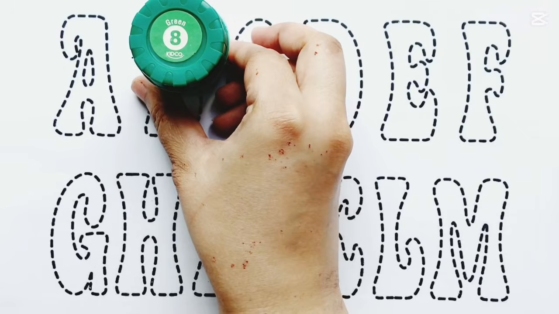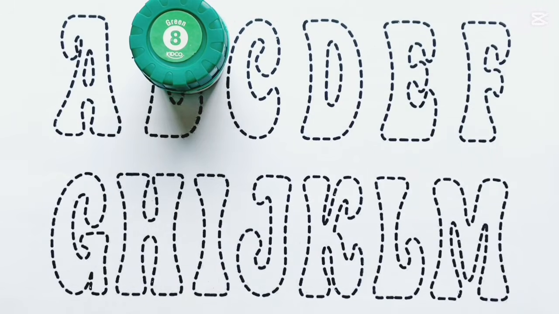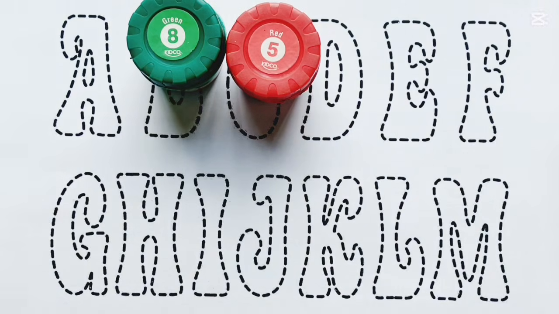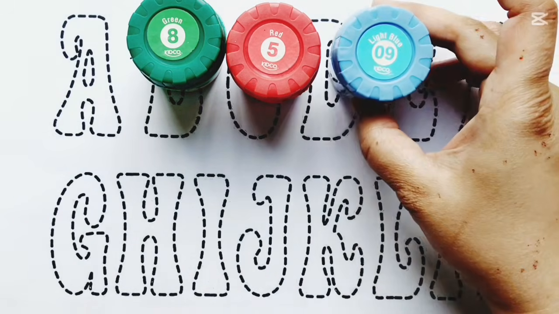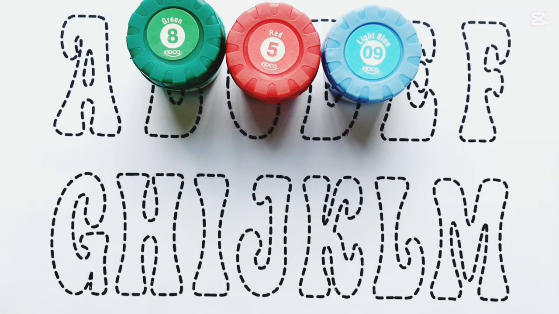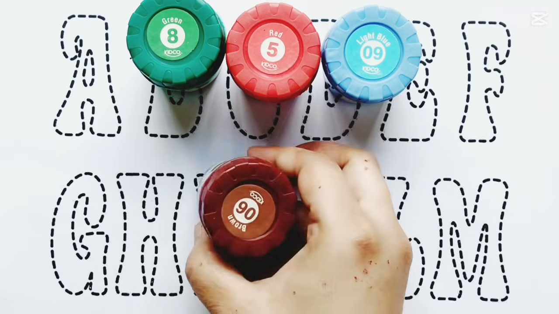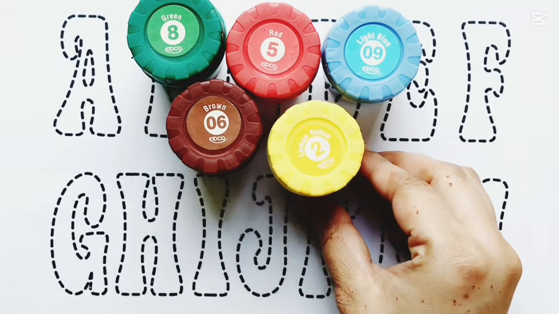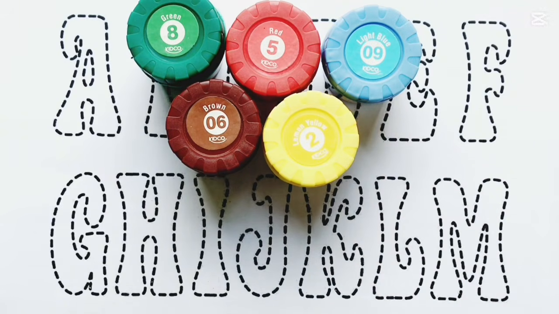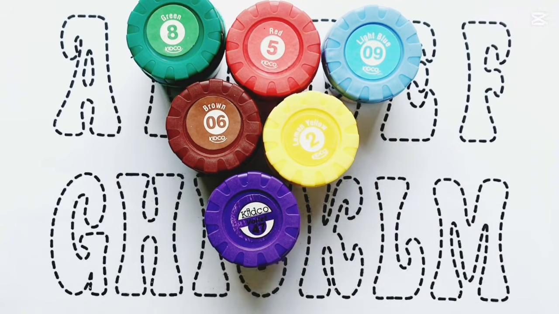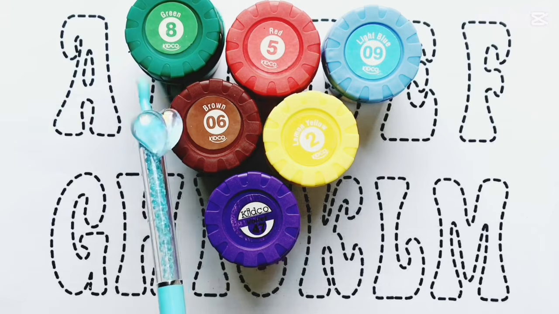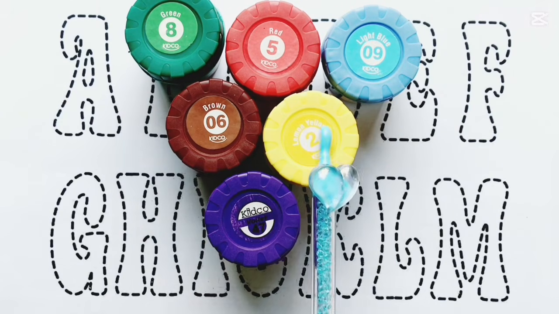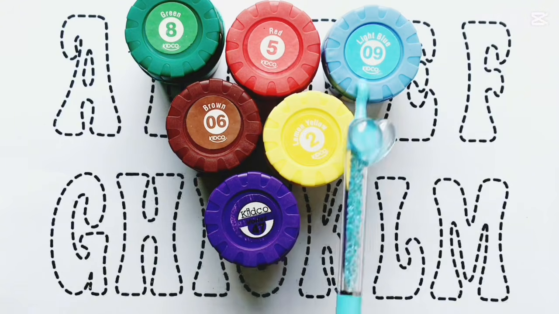Green color. This is an orange color. This is a light blue color. Brown color. And this is a yellow color. And purple color. Let's repeat: green, red, light blue, brown, yellow, and purple.